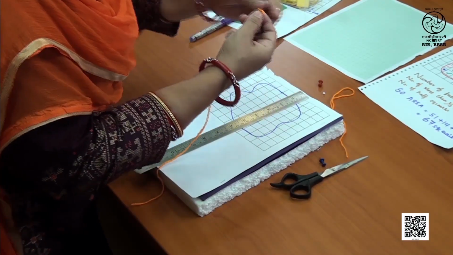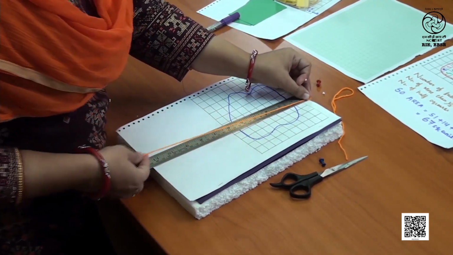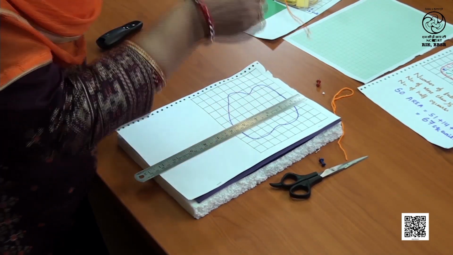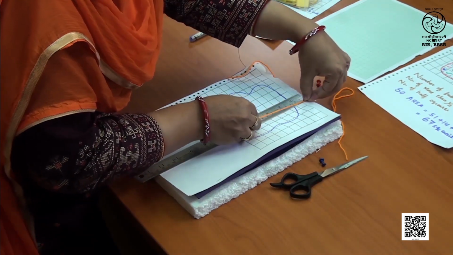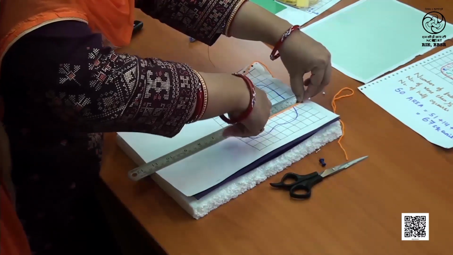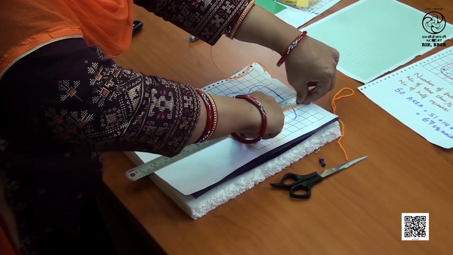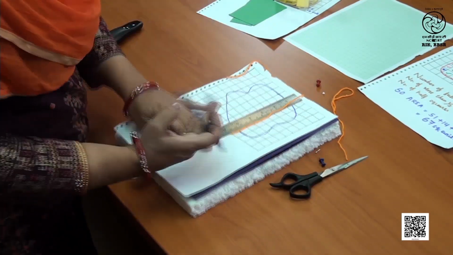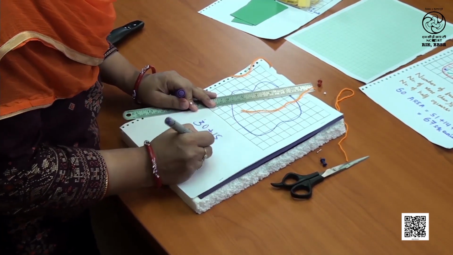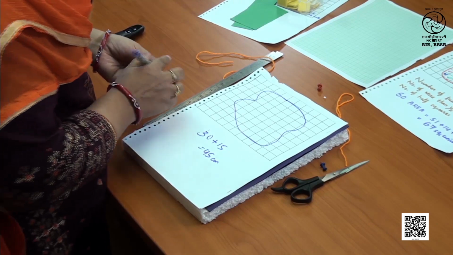See, I have put a knot here so that I will take 0 from there. Now I have cut it. So this is 30, this is more than 30. Again I will take from 0. So see, it is 30 plus 15 is equal to 45 centimeter. So the curve I have drawn here is having a boundary of 45 centimeter.